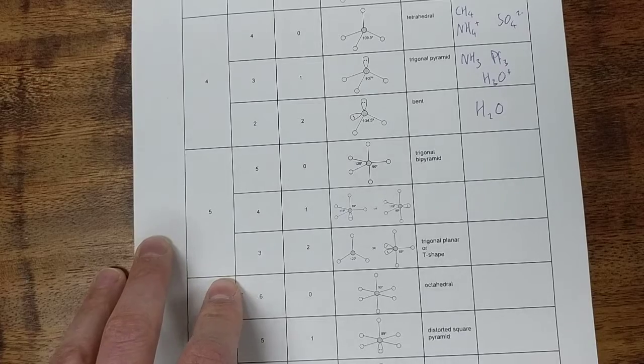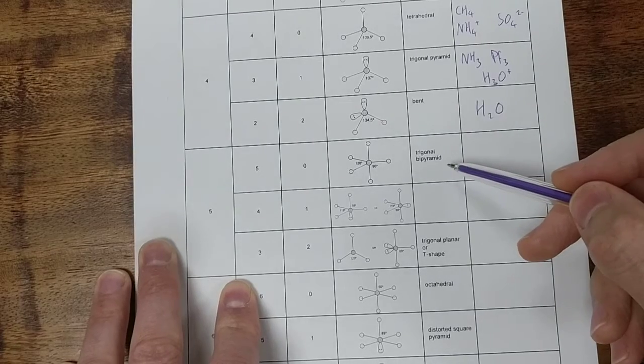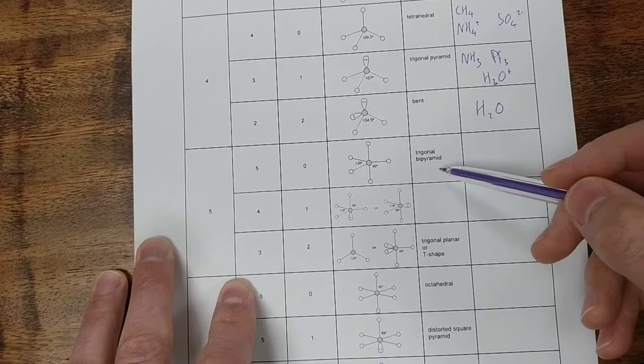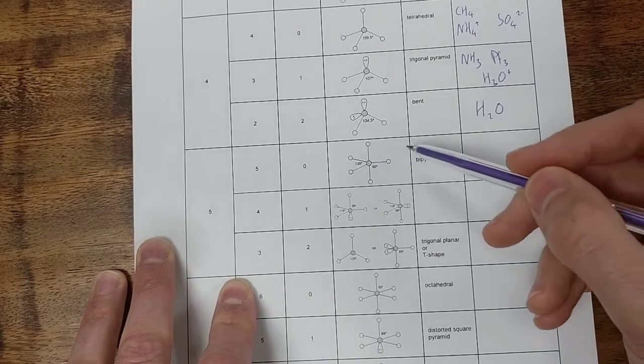Okay, moving up to 5 areas of electron density, and when we have 5 bonding pairs, we have this shape here. Now this is called trigonal bipyramid or trigonal bipyramidal, and you might have seen in the previous videos that I asked you to watch why it has this name for this shape.